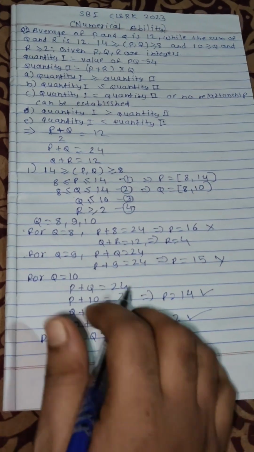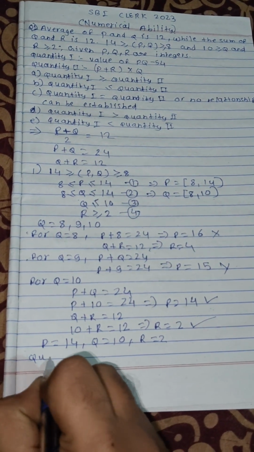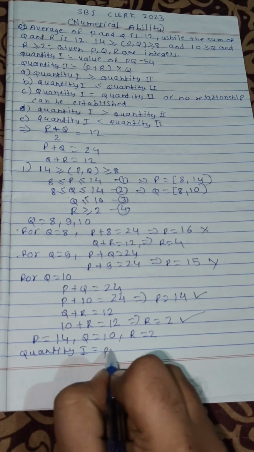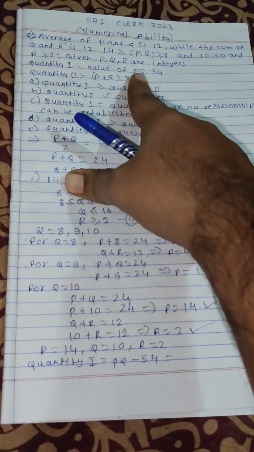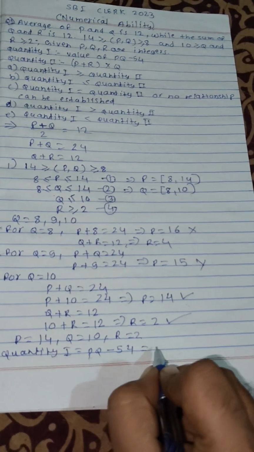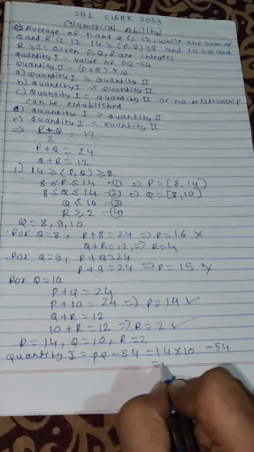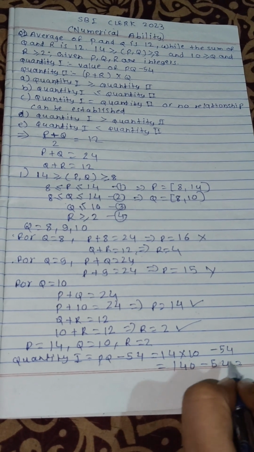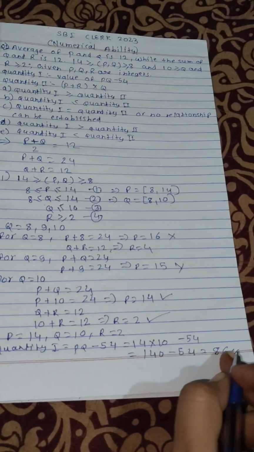So quantity 1 we can find. Quantity 1 is PQ minus 54. So P is 14, Q is 10, minus 54. So it is 140 minus 54. So 140 minus 54 is 86. So quantity 1 is 86.